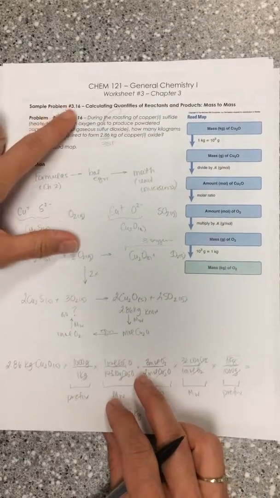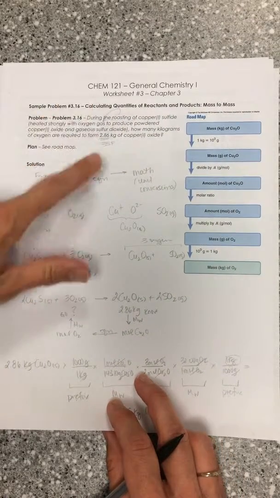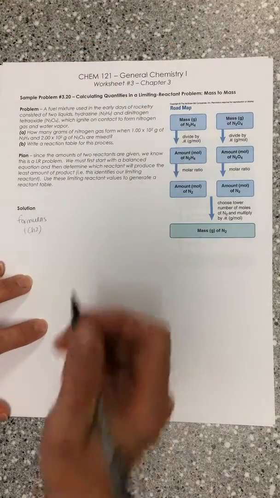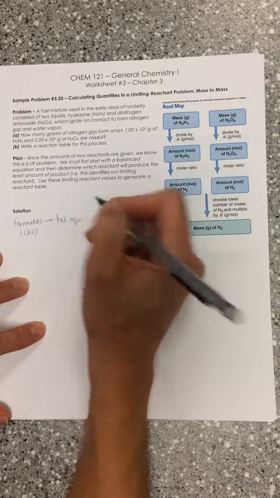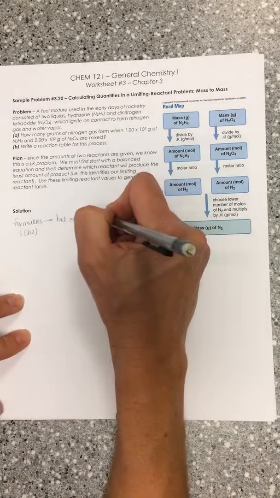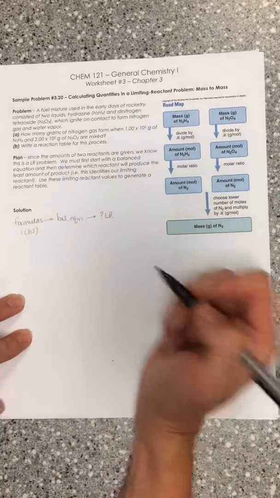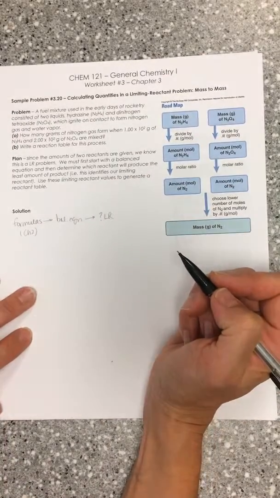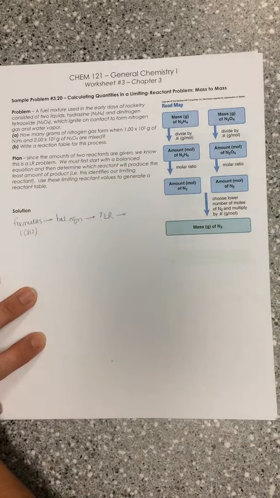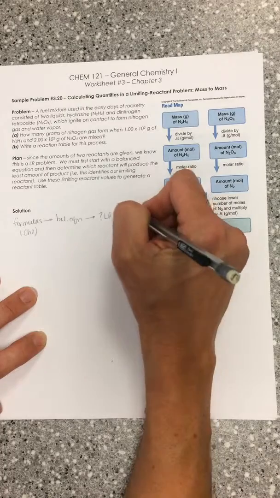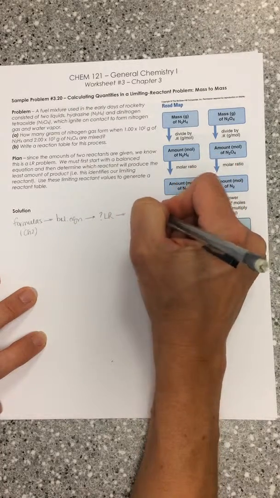In our last problem, the sample problem that we worked through, we had to take formulas and get a balanced chemical equation, and then we could begin to do our math. So the same is going to be true here. We have to take these formulas and put them into a balanced equation. And then once we have our balanced chemical equation, we need to figure out who is our limiting reactant. LR is what we use as an abbreviation for limiting reactant. And once we do that, then we're ready to finally answer our question, which is how many grams of nitrogen gas are formed. So they're asking a question about how much product we form.